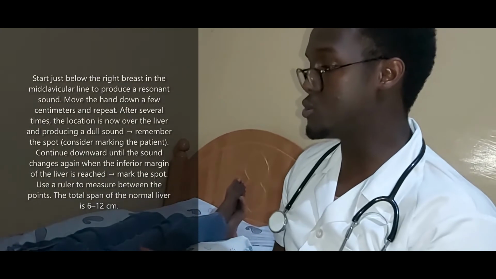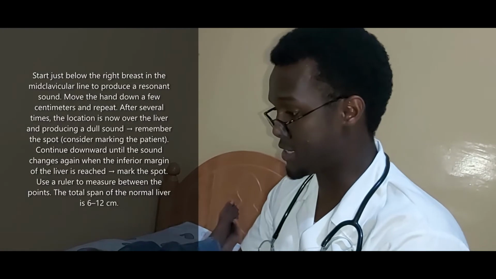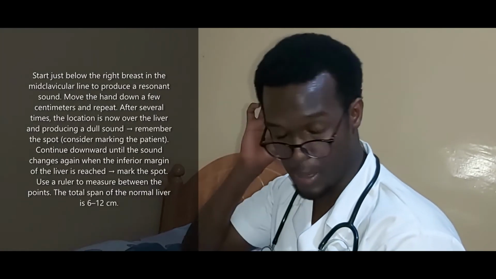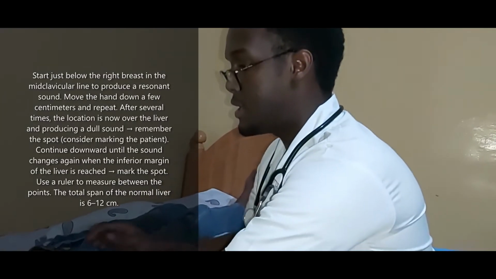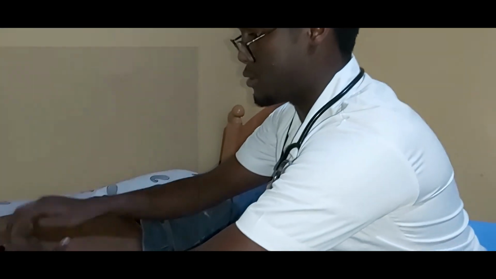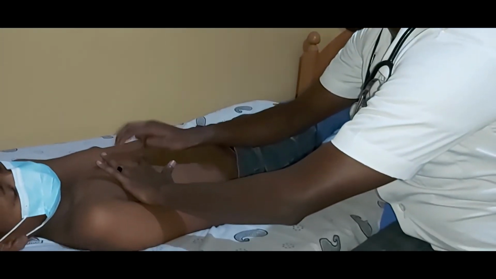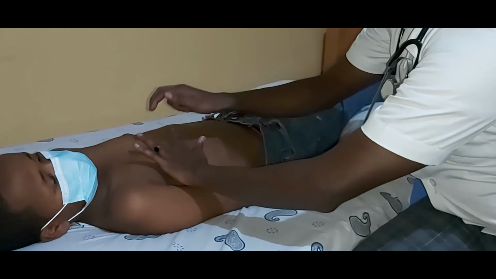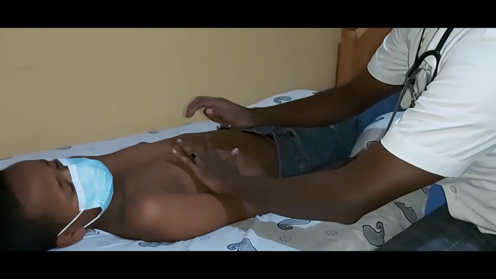Now we are going to measure the size of the liver, for which we can use two techniques actually. First of all, we're going to use this technique, what I was doing a moment ago. I will start from the upper side of the chest. Now I can feel a resonant sound. Resonance.